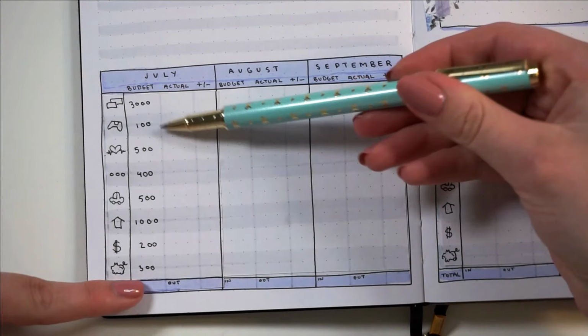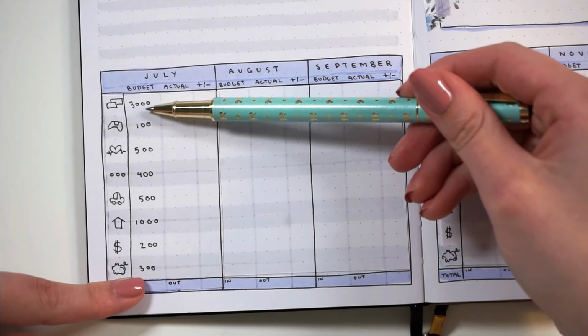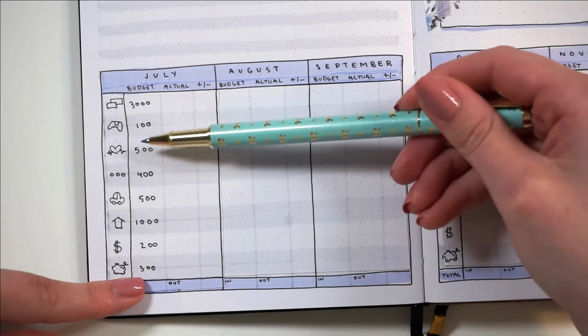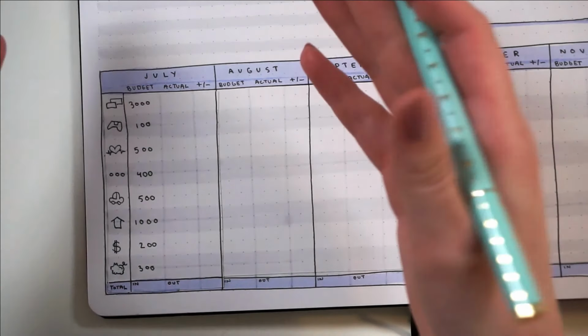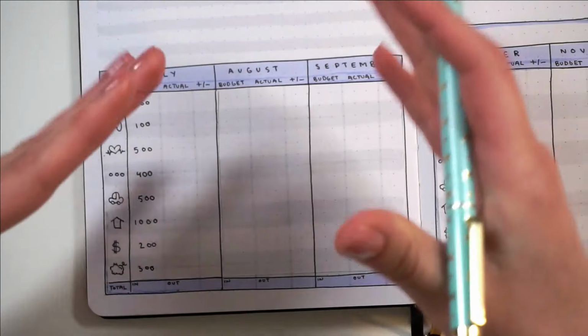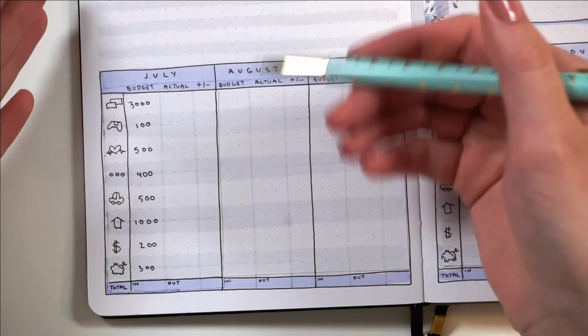And all of these should add up to the income, because the income is going to be divided between these 7 categories. So basically, this is what you do at the very beginning of the month, and I'll show you a little bit later exactly how I track this during the month.